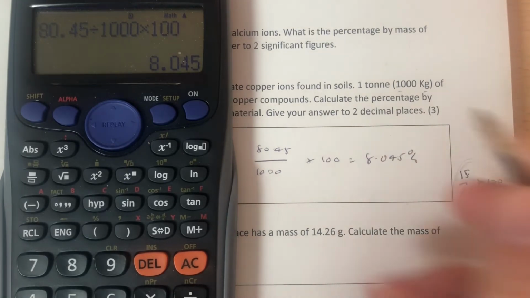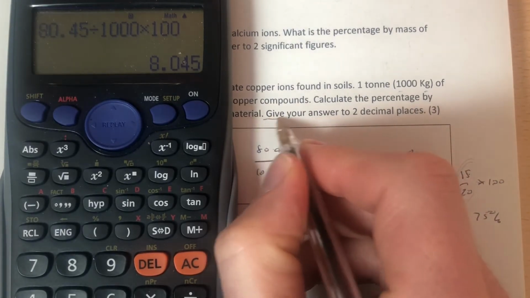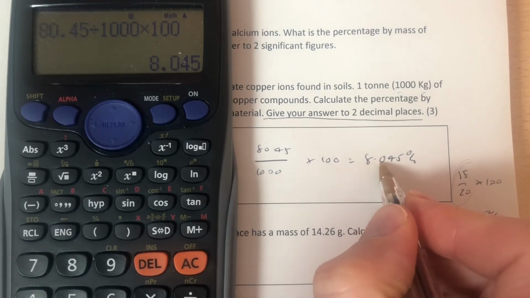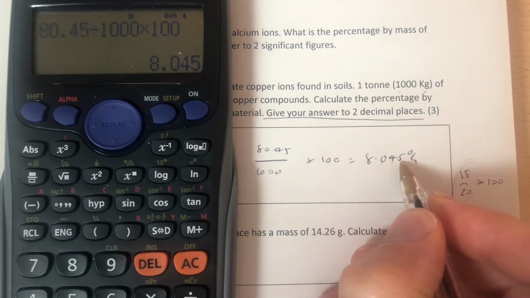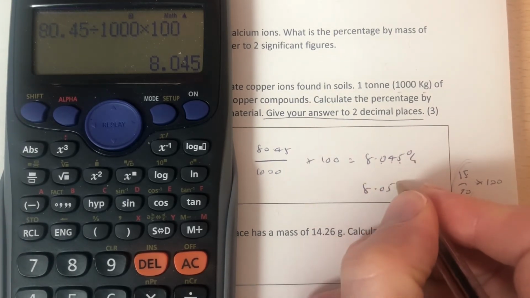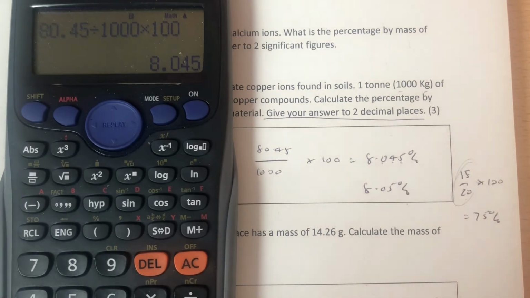8.045%. Now notice here, often with these calculations it says give your answer to 2 decimal places. So that's our first decimal place, that's our second decimal place. This is a 5, so it's going to need to round up to 8.05%. Final answer. All these questions, if you come across this somewhere else, are on ayleshamheighchemistry.com.